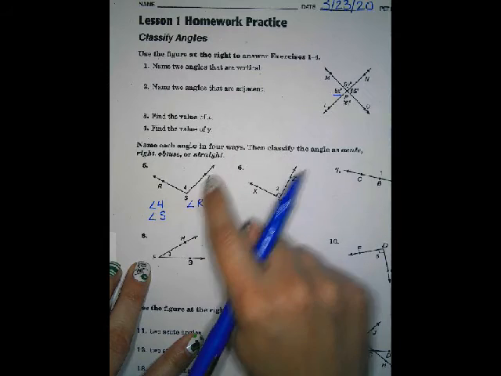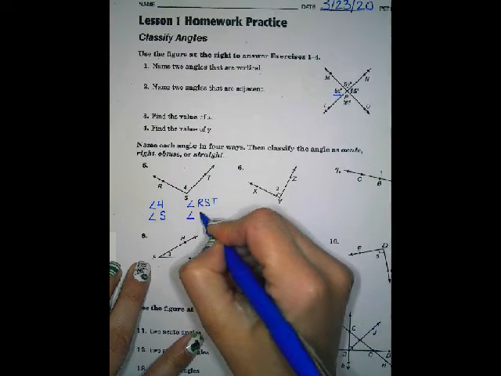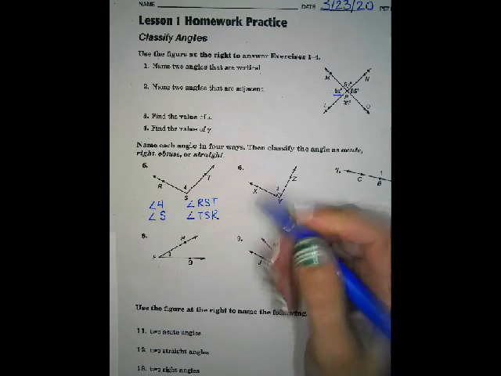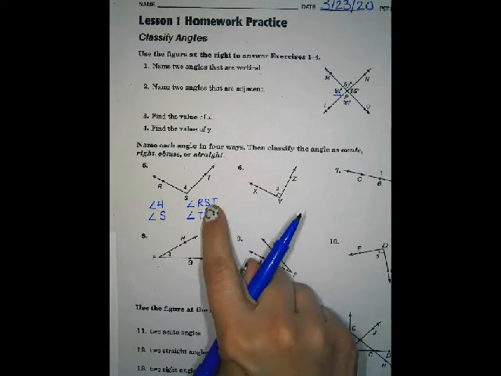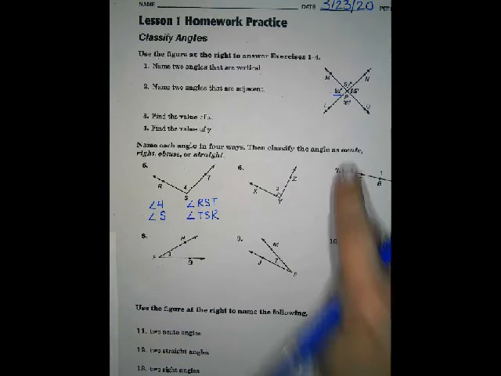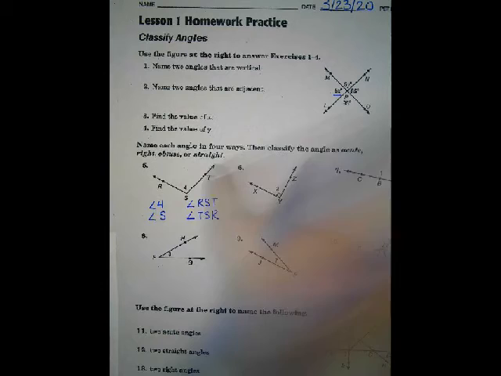We could also write it the other direction, so TSR. We're really looking for that vertex to be in the center of the names. And then for our classification, is it acute, right, obtuse, or straight?